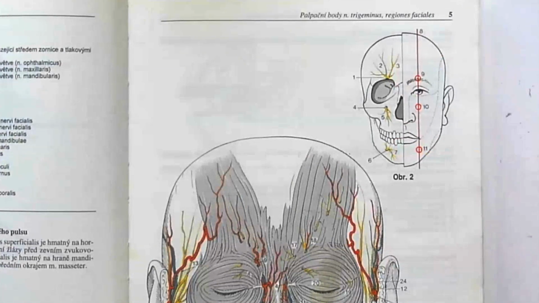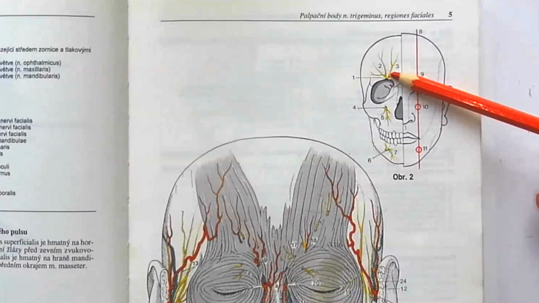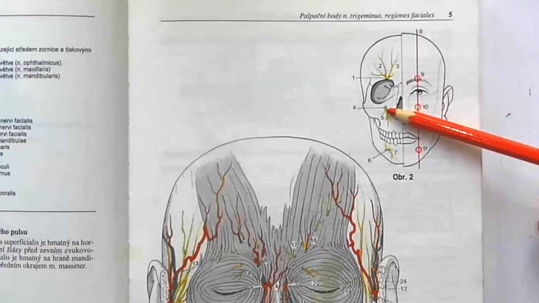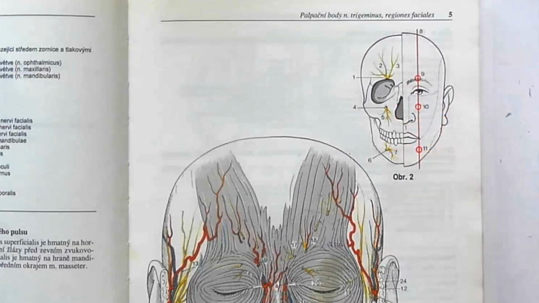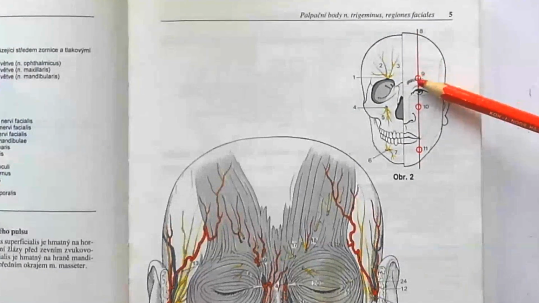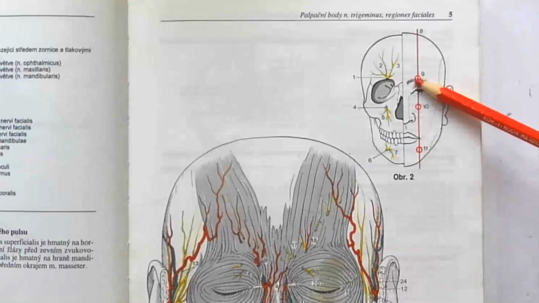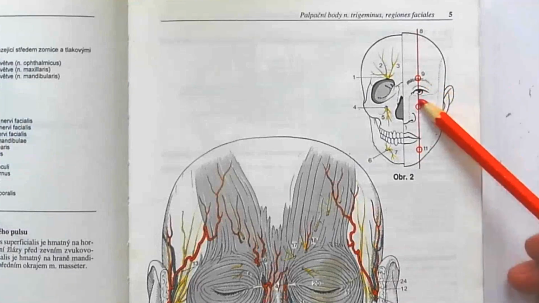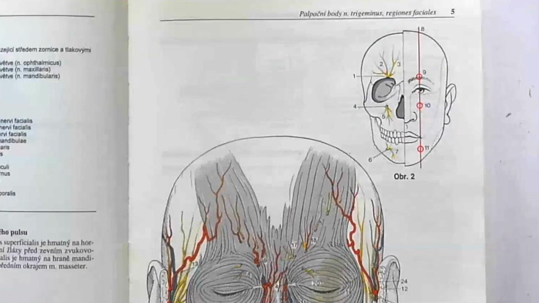The face is innervated by sensory branches of the supraorbital, number one, this is the ophthalmic nerve, or also inferiorly by the infraorbital, belonging to the maxillary. Then the mental, belonging to the inferior alveolar, that means the mandibular nerve, third branch. In fact, all these points where we can palpate the branches of the nerves are situated on one line, descending practically 3-4 millimeters lateral to the center of the pupil.